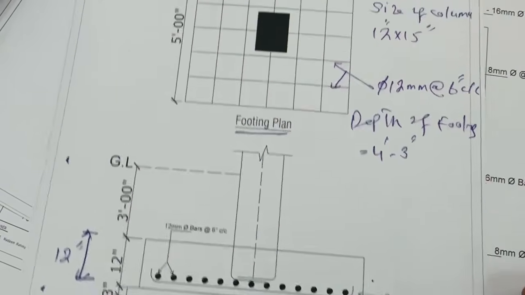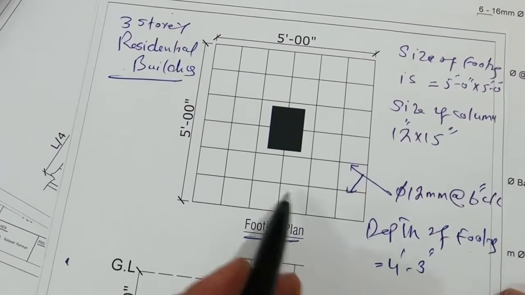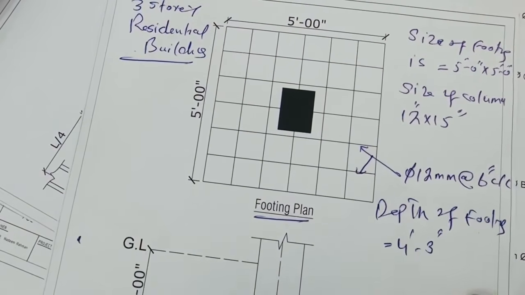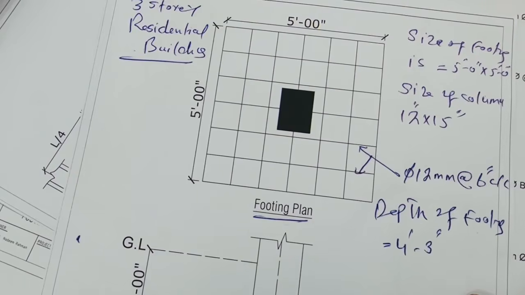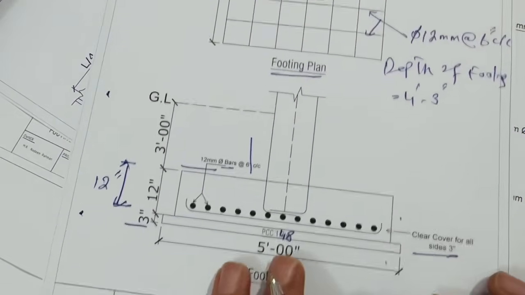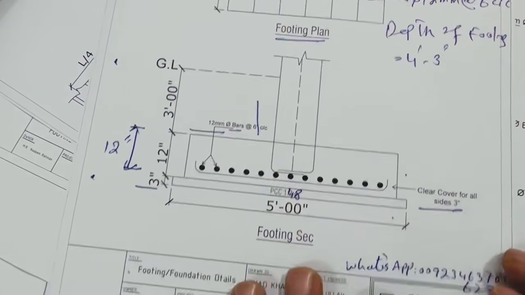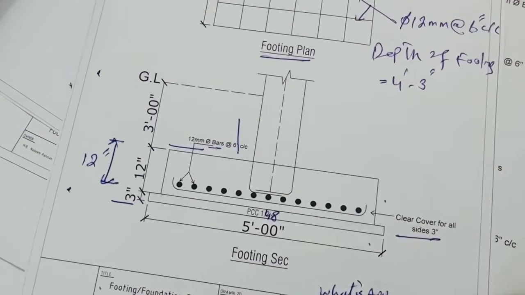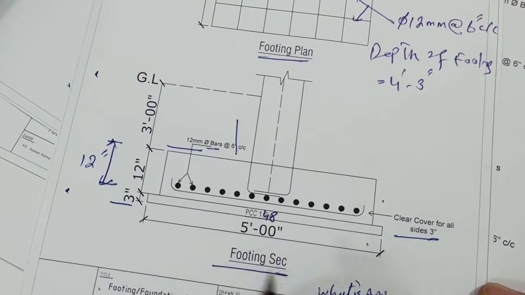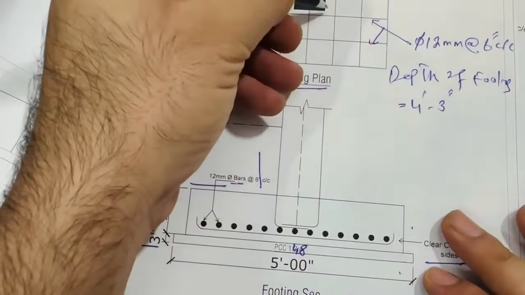If you see the steel reinforcement, as I discussed from the plan of this footing, it was 12 millimeter diameter bar with a spacing of 6 inches center to center. You can see here, this is okay. Next guys, here this is the footing section. If you see, this is the RCC column.